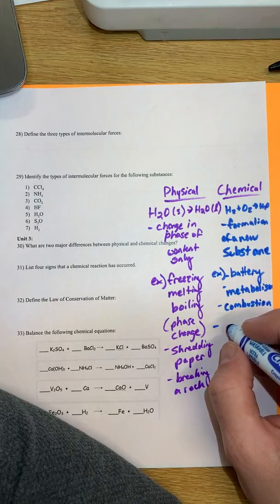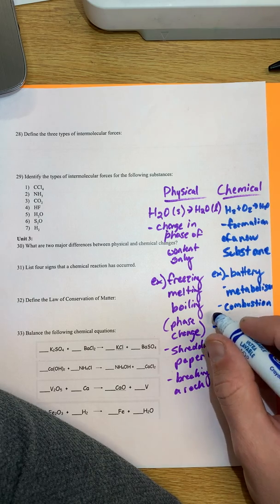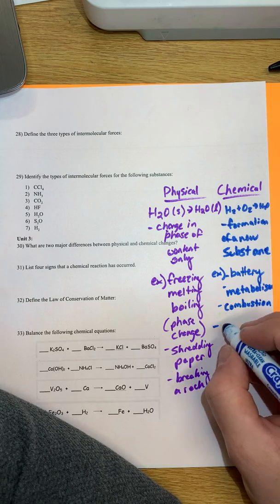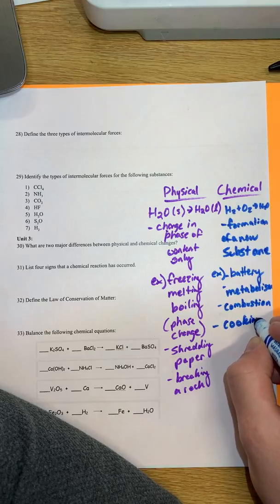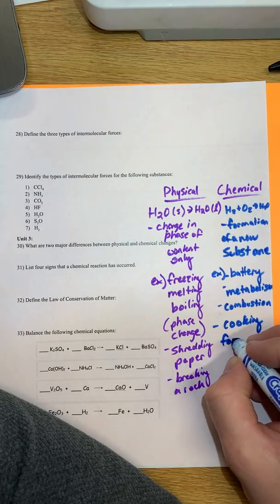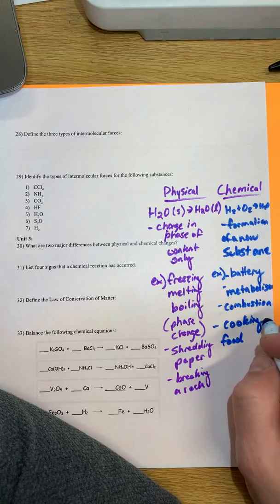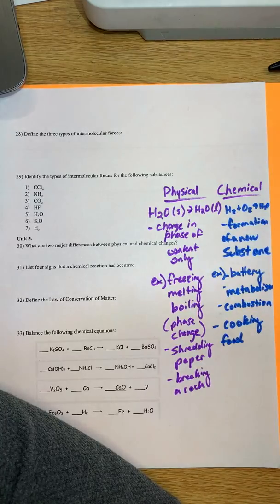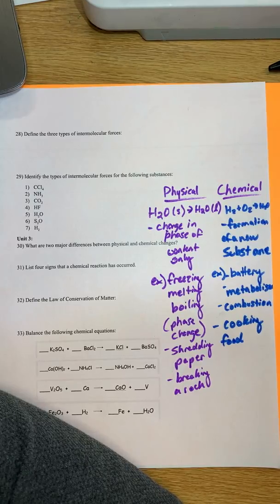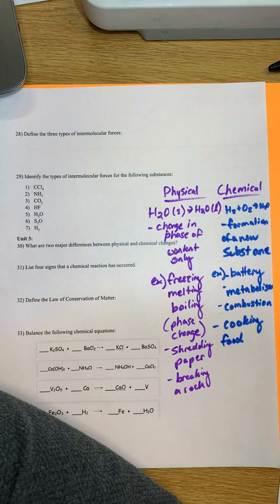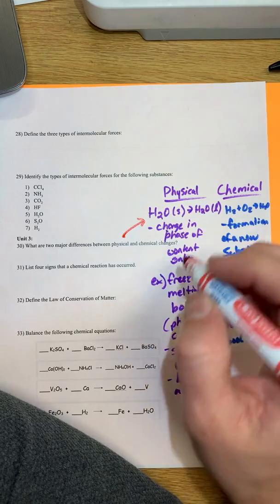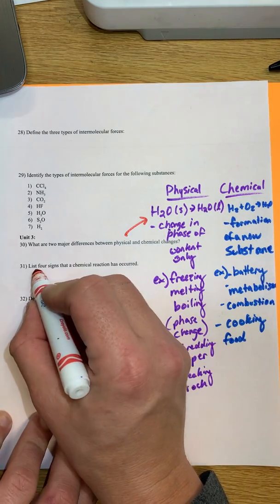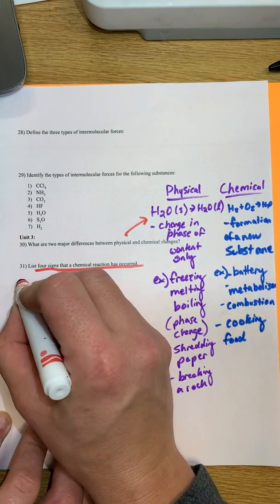What's another chemical reaction you'd be commonly familiar with? Cooking. Generally, cooking food in the sense that it changes colors or does something like that, you get changes in smell. That is typically a chemical reaction. But remember, or formation of a gas. It has to be one of the examples or the 4 signs that a chemical reaction has occurred, which leads us to 31. 4 signs that a chemical reaction has occurred.